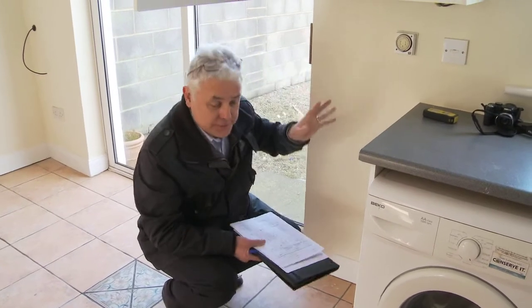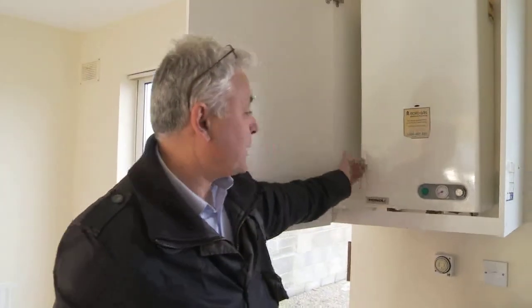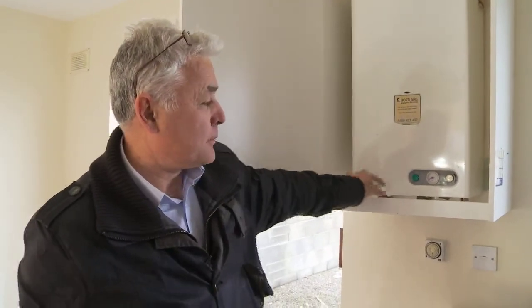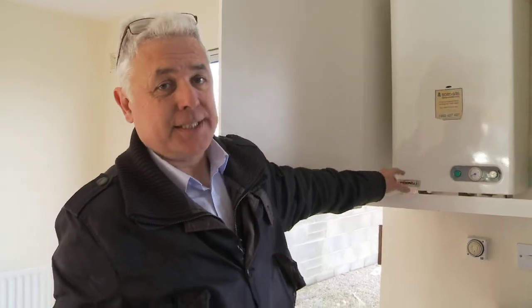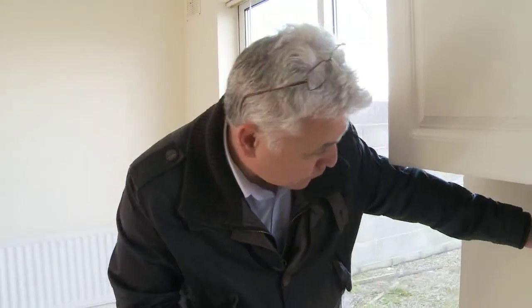In a lot of boilers, there's a little flap here that can pop down, and the data plate will be in there. So it's a case of finding that data plate and getting the information from it, so you can later look it up in the HARP database or the SEDBUK database to determine its efficiency.